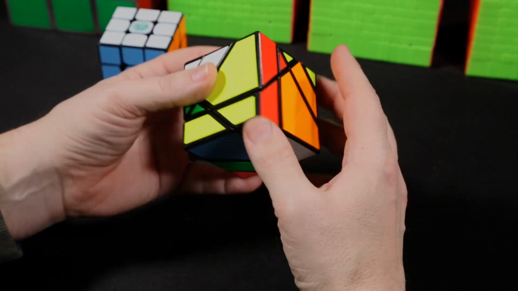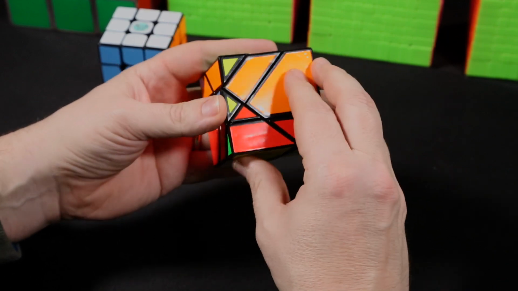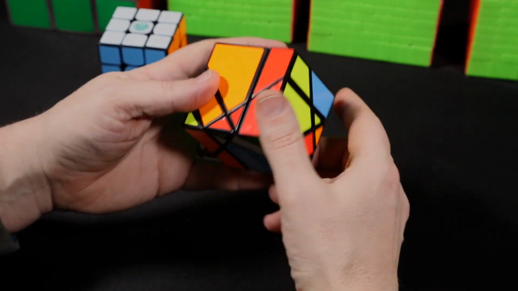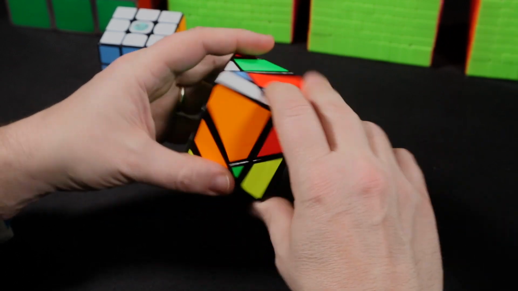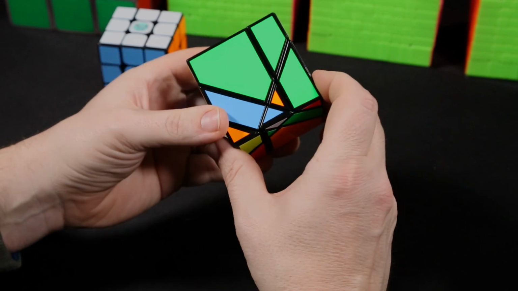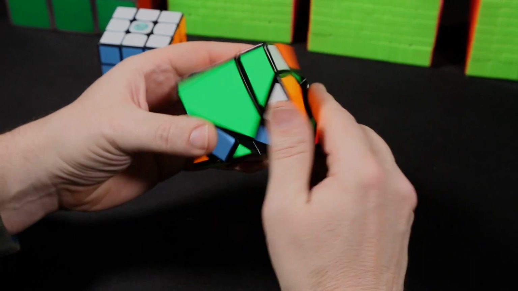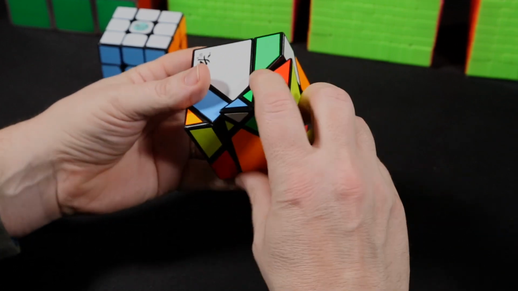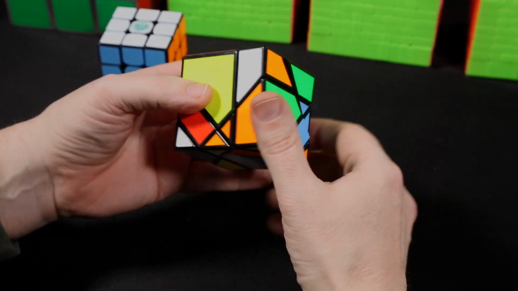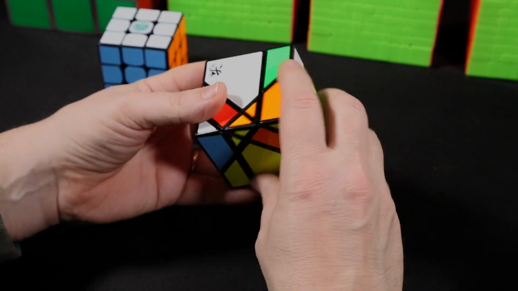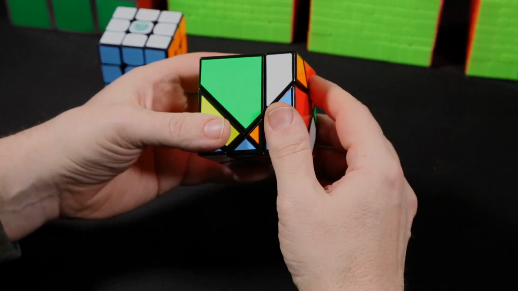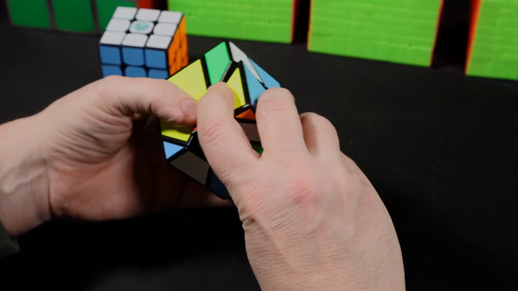Probably the next tutorial, the 3x3 tutorial I'll want to do is something about the second layer and getting into how to start thinking about intuitive F2L. I mean, I know there's a lot of tutorials out there about it, but I don't know. I may have a special way of looking at things that might help people. Also, I like making videos, so I'm just going to do it. And if people like it, great. And if they don't, well, I still made a video and it was creative and all that.